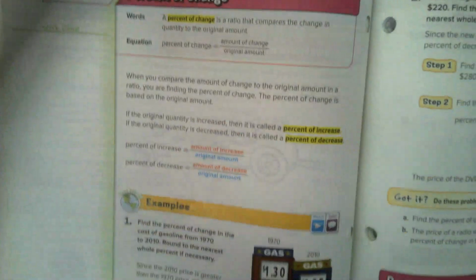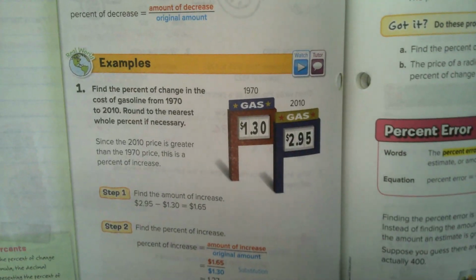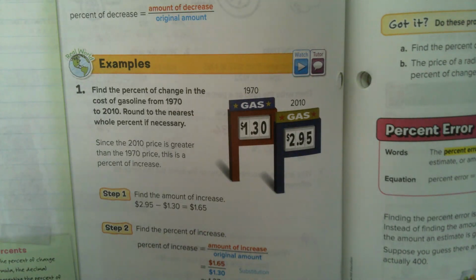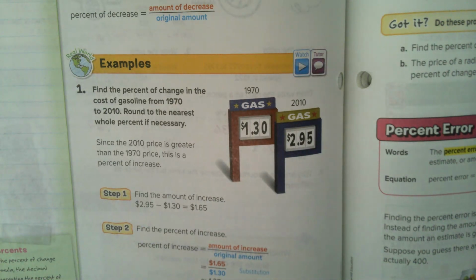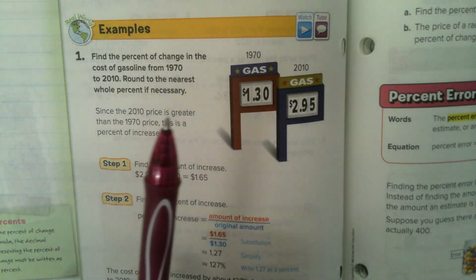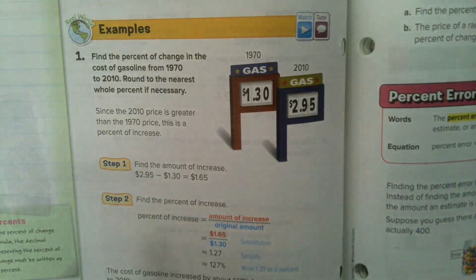Let's go now and look at example number 1. It looks like we're finding gas prices. Find the percent of change in the cost of gasoline from 1970 to 2010. Round to the nearest whole percent if necessary. All right, so step 1, we are comparing it to 1970's price.